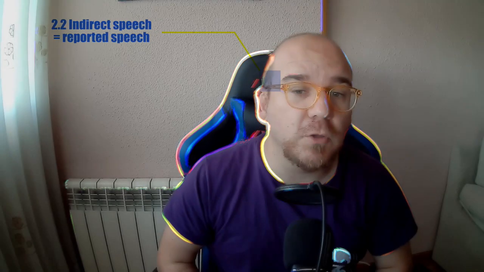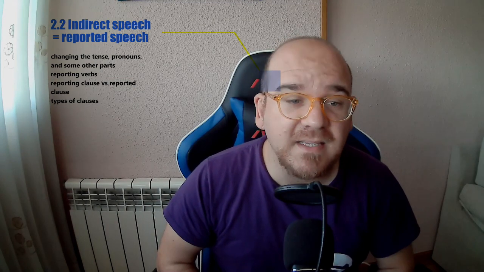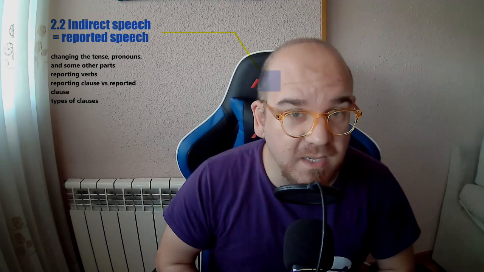Indirect speech, also known as reported speech, is a technique used to report what someone has said without using their exact words. In indirect speech, the speaker's words are reported indirectly by changing the tense, pronouns, and some other parts of the original statement. When reporting in indirect speech, reporting verbs are used to introduce the reported speech. These verbs can include said, told, asked, inquired. These verbs help to indicate the source of the reported speech and provide context for the reader or listener.